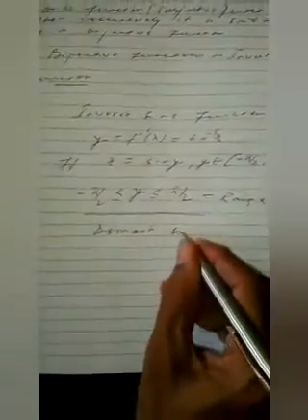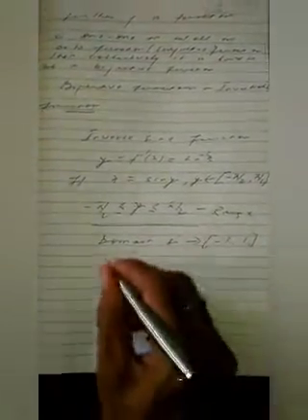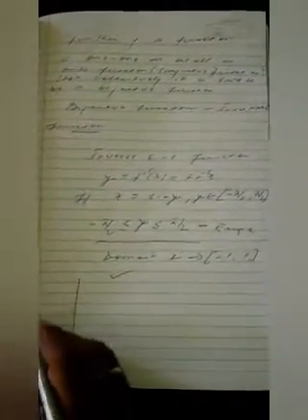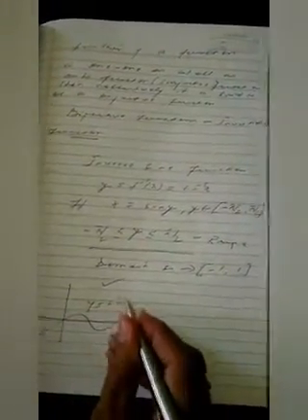Domain is -1 to 1. So this is the sine inverse function. As earlier, we have gone through the graphical representation of the sine function. This is the sine function, y is equal to sine x.